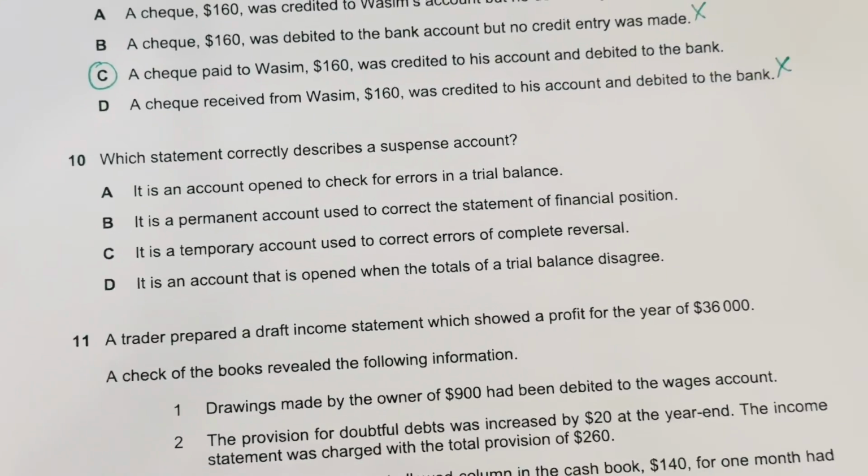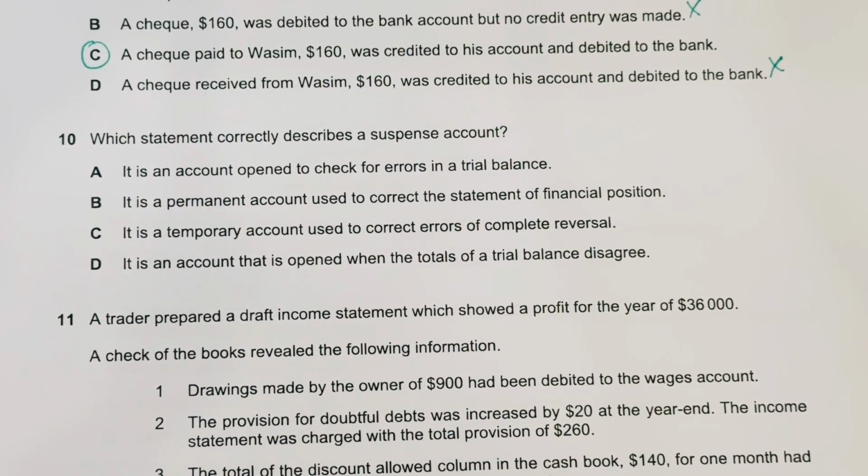Question number 10 belongs to the suspense account. This statement correctly describes a suspense account: it is an account opened to check for errors in the trial balance.